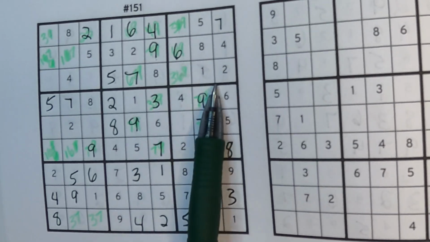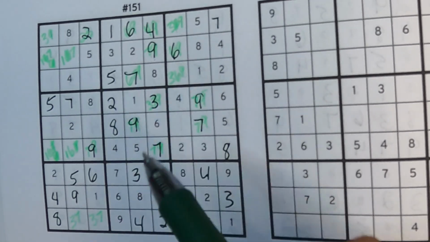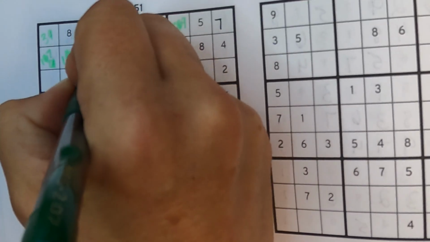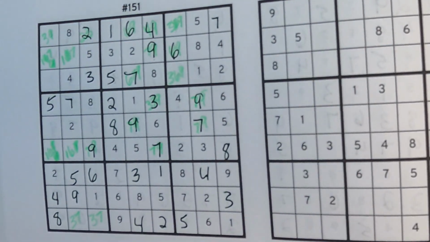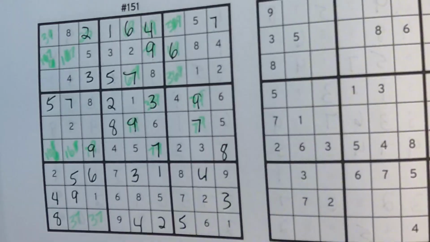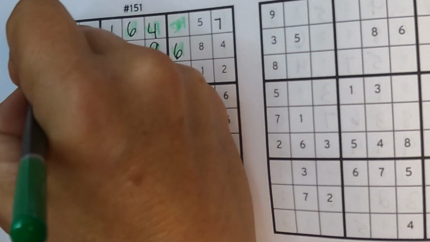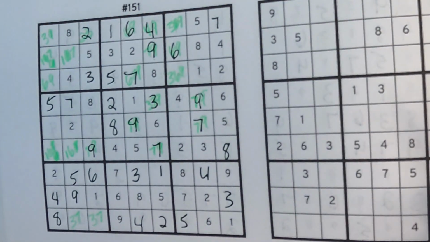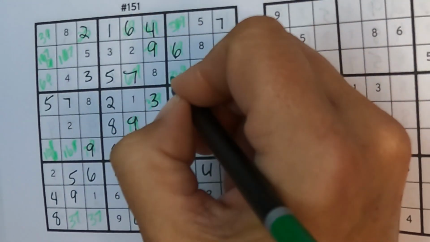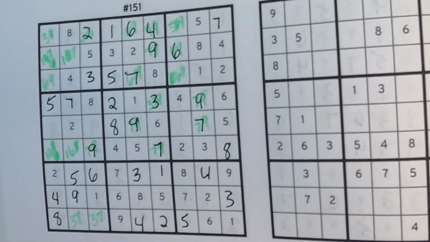For this row, we're missing 3, 6, and 9. We've got 6 and 9 here, so this is our 3. I don't see any help here, so 6, 9. With that 3, we can get rid of this 3.